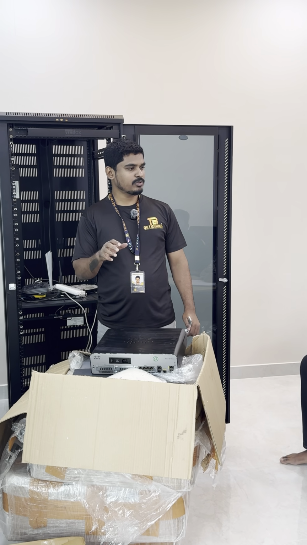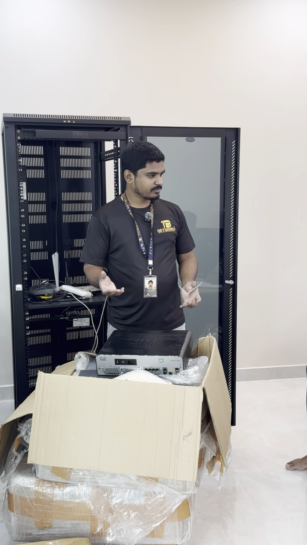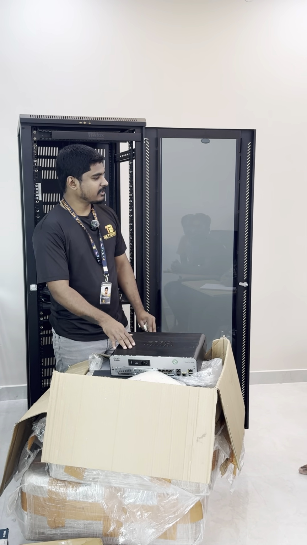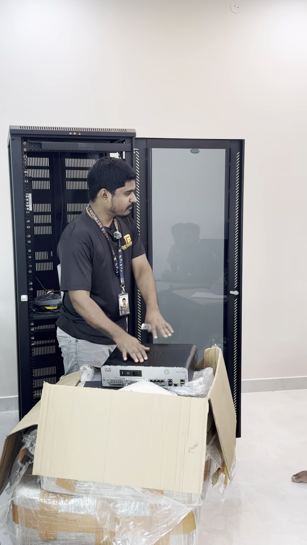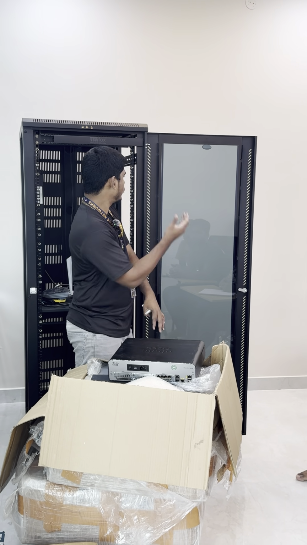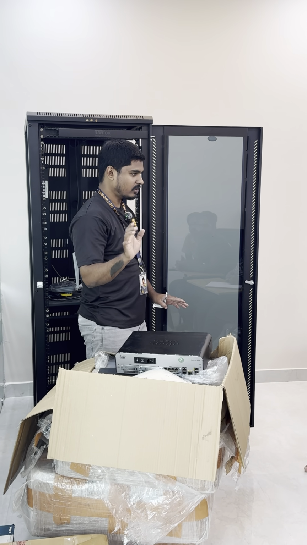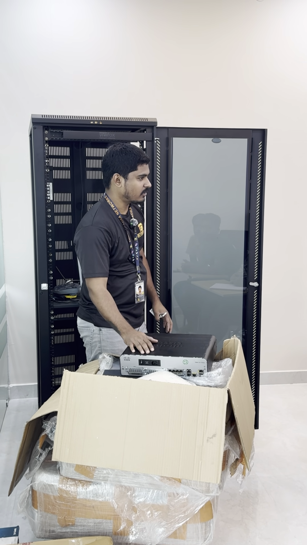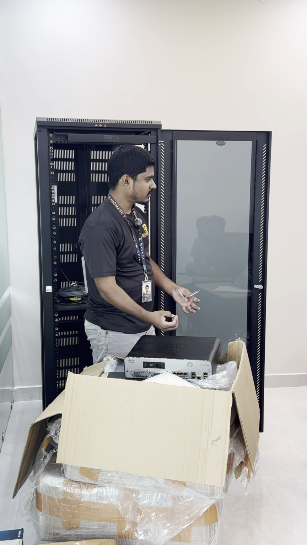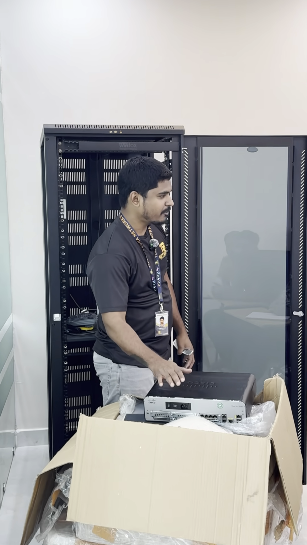But let me show you, in any organization, if you purchase any hardware device, what you will do: you will keep all this on one bench and configure it, and they will go to the racks and fix it. So you will get hands-on experience now. You are at Tungabadra Networks, you are practicing on live devices. You have to do that.